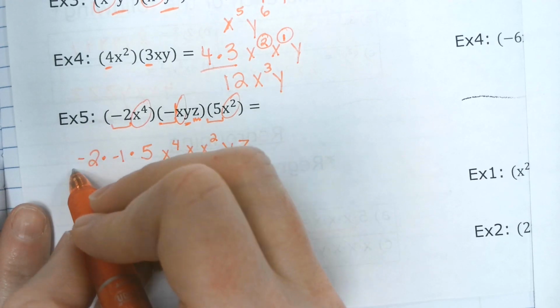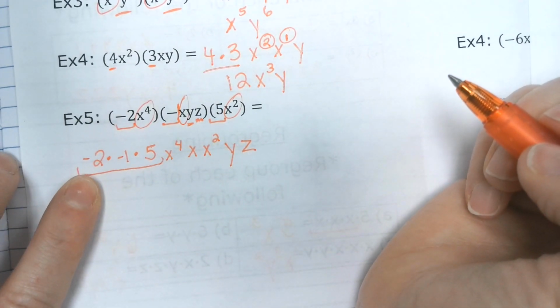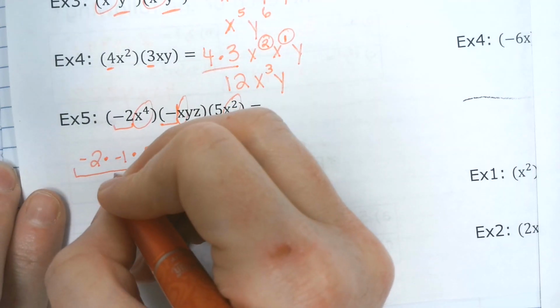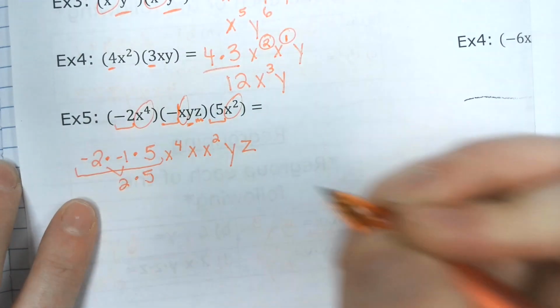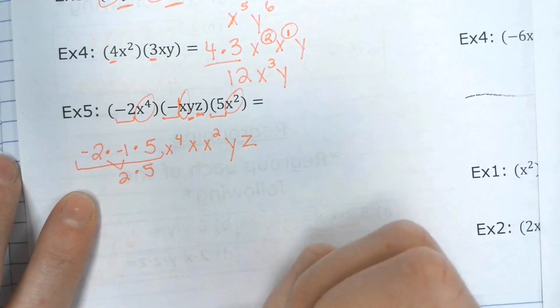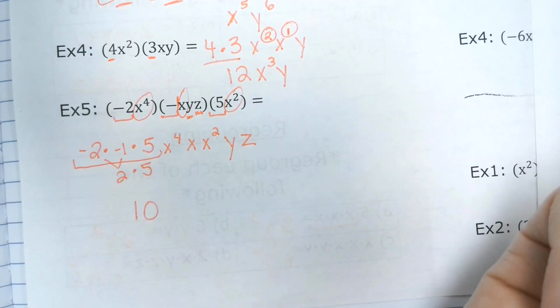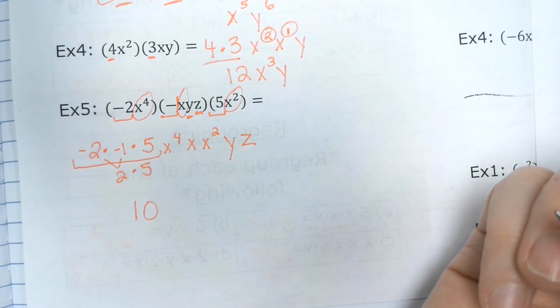So I need to do the same thing I did before. I'm going to multiply my numbers. What's -2 times a -1? What is it? +2, yeah. So this is a +2 times 5. What's 2 times 5? 10. So I'm just going to pull down a 10 now. So I did the coefficients.